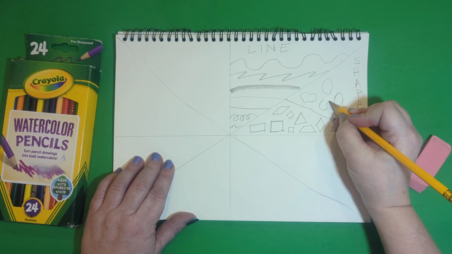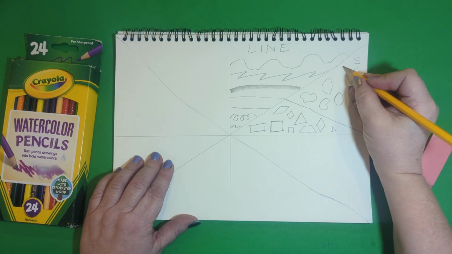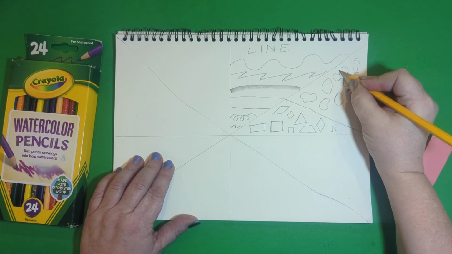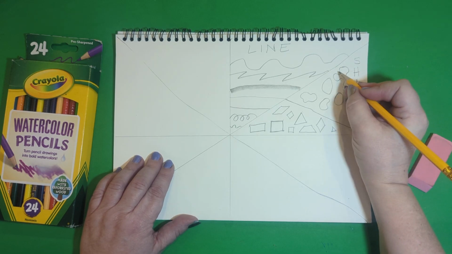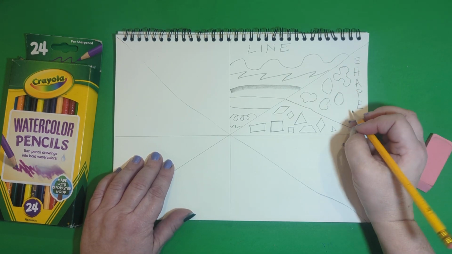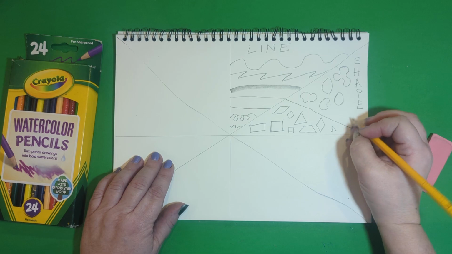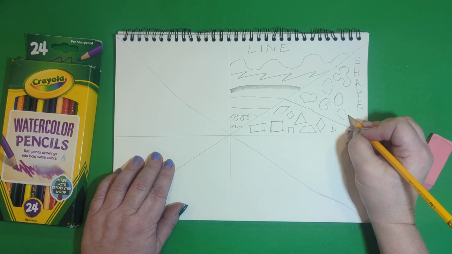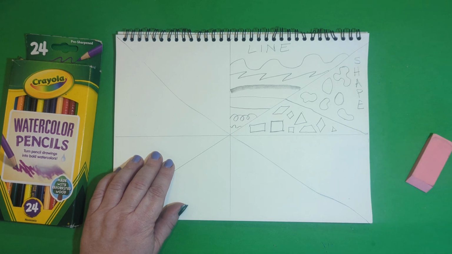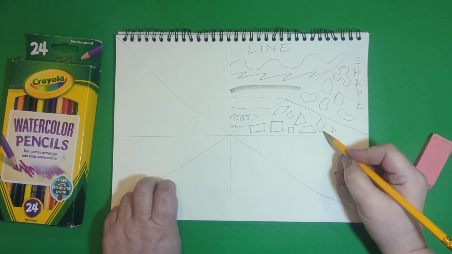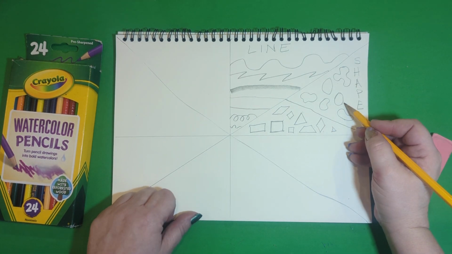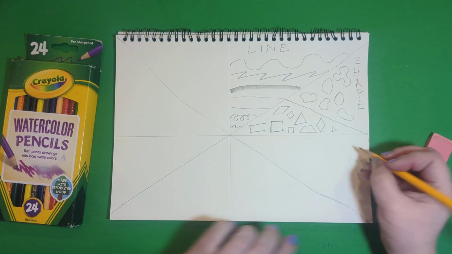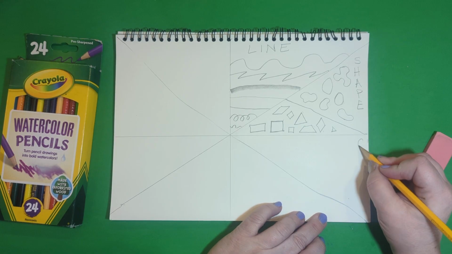Things that are a little more blobby, things that are the way we see them in nature. Maybe that's a puddle of water, or there's kind of the shape of a bean. So we've got our geometric shapes in one section, organic shapes in the other. The next section we're going to do is color.